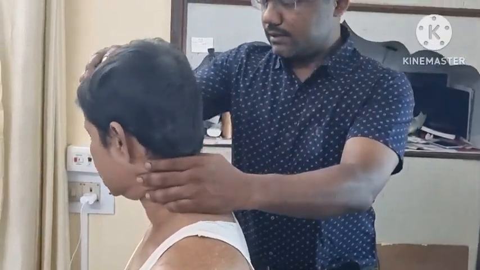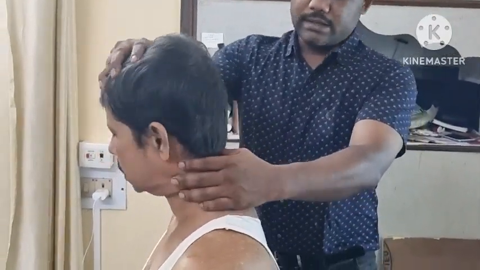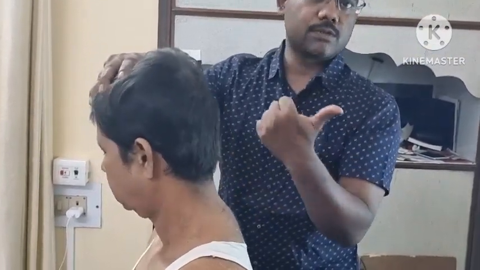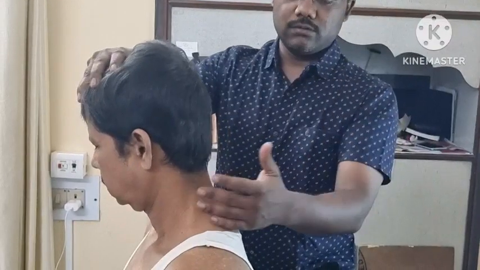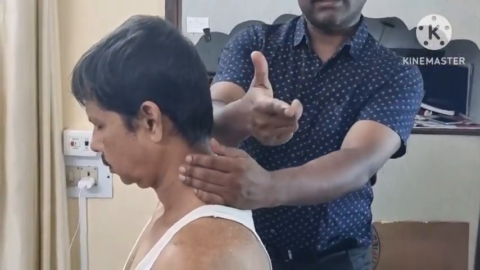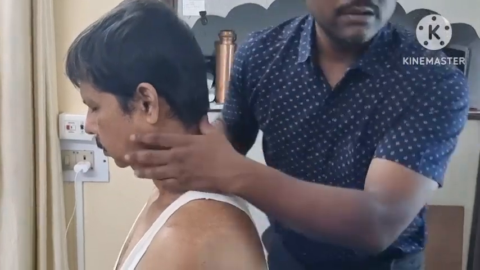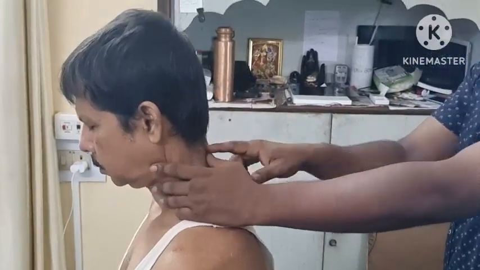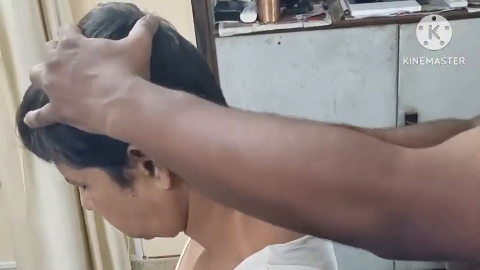I feel the spinous process when I rotate your head to the right, the spinous process is deviating to the left. So our conclusion is that the spinous process of C2 is left rotated. That is something that we need to address. It's left rotated, then we have to get it to the center. The third thing that we have to look into is the open wedging.